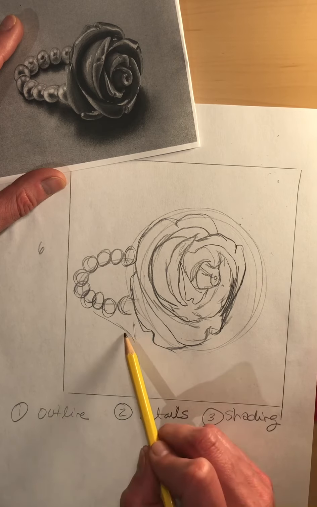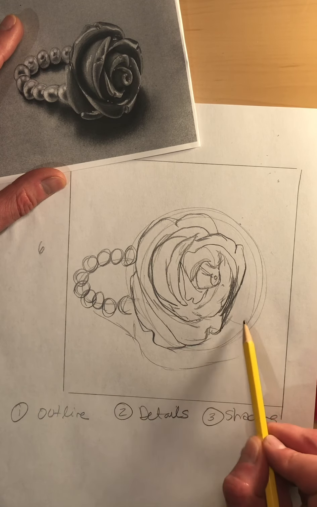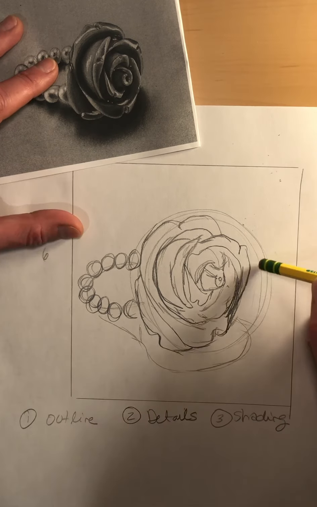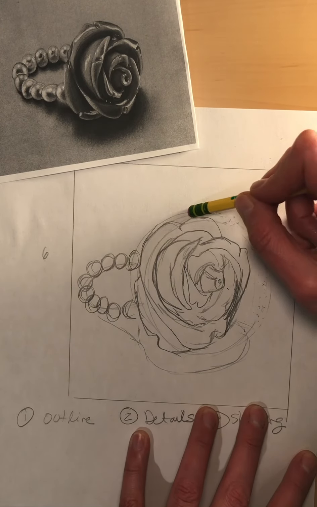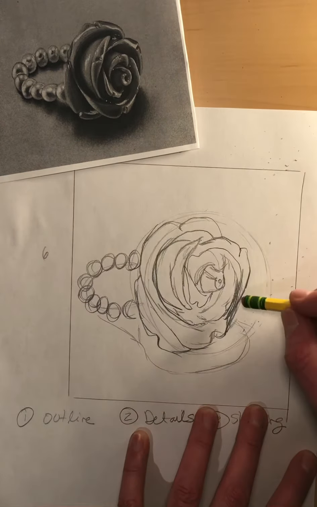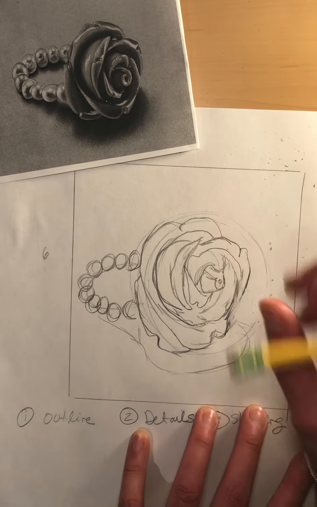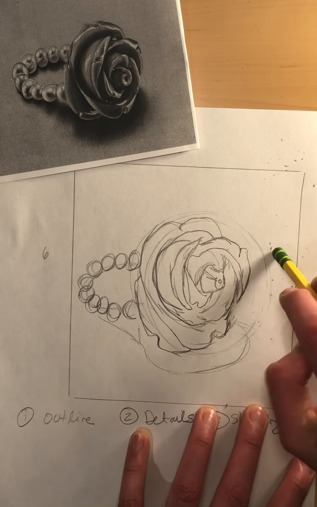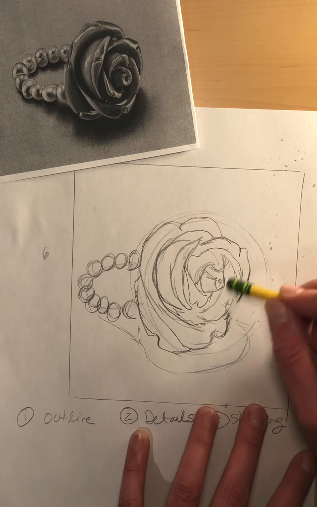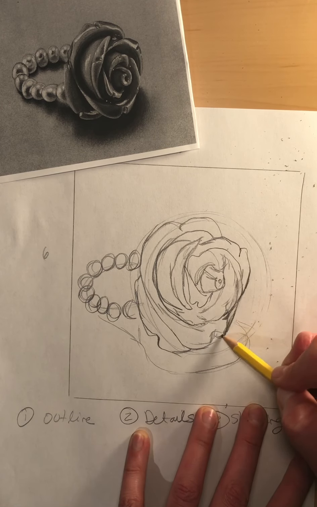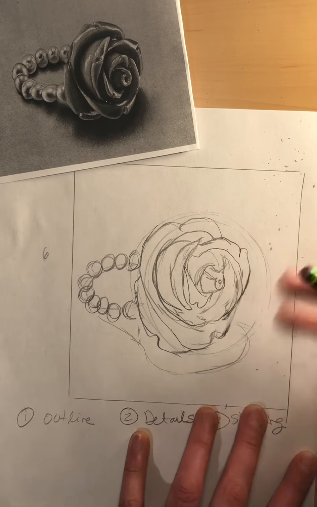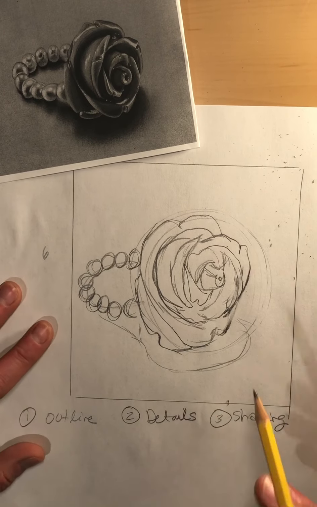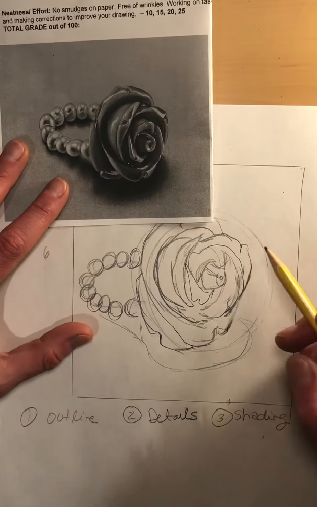Once you think you have a pretty good grasp on it, you're going to add that cast shadow. You can erase any lines that you no longer need. Okay. I'm just going to fix up this shape because I'm not crazy about it. And now I'm going to go back in and I'm going to start to shade.